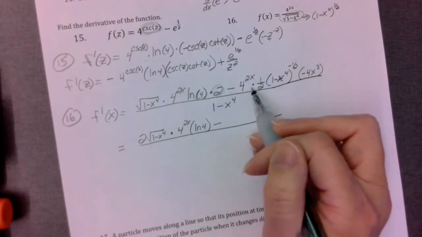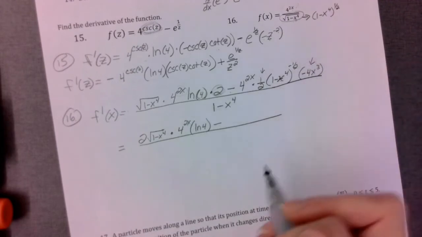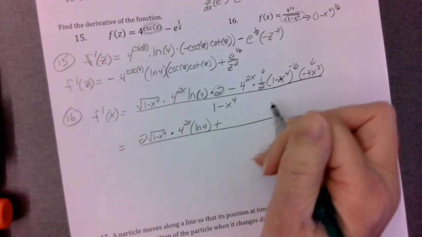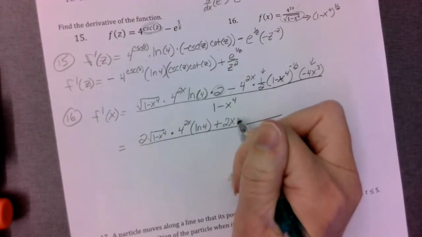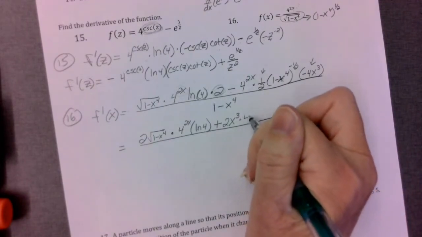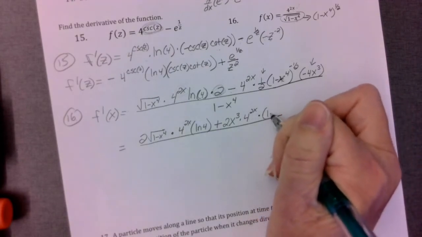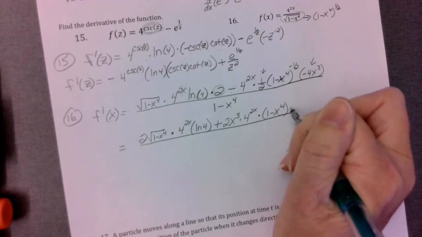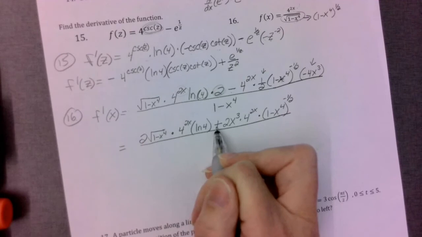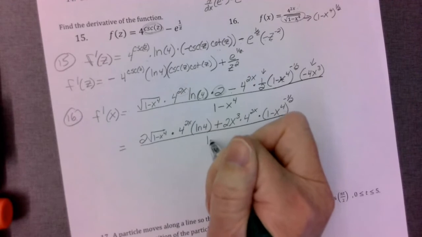Minus, and then I look through, I've got a 1/2, that's a constant. I have the negative 4x to the 3rd. So I'm going to change this to plus. Half of 4 becomes 2x to the 3rd times the 4 to the 2x times, and then I'm going to keep this quantity here. It cannot move to the bottom because we have addition. So do not make that algebraic boo-boo. It has to stay in the numerator.